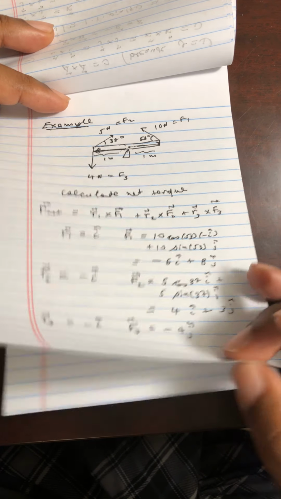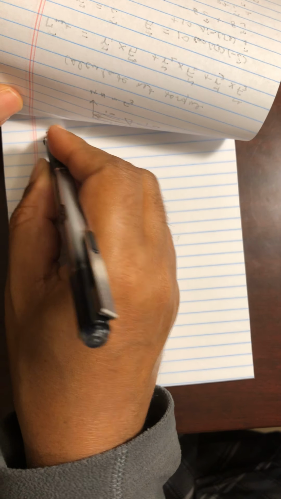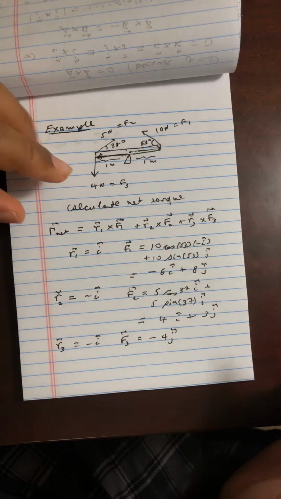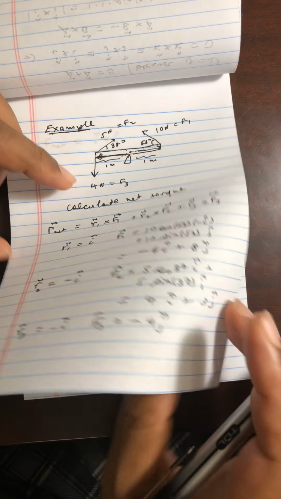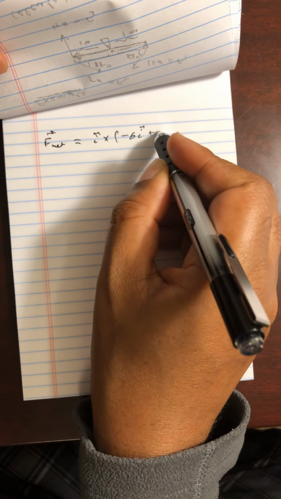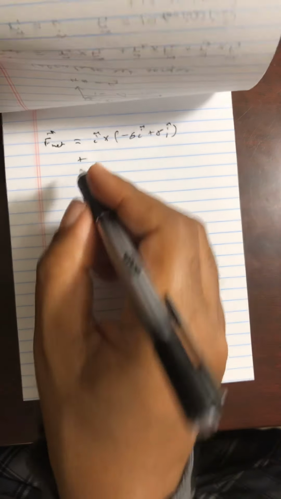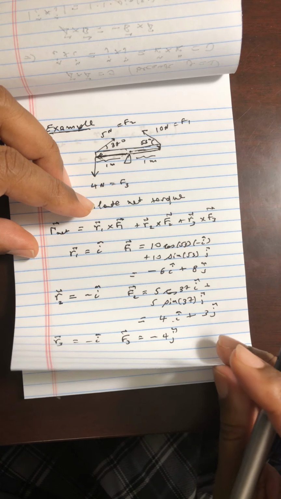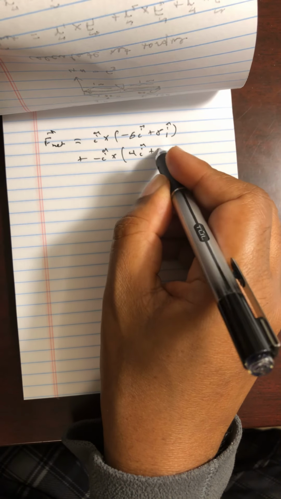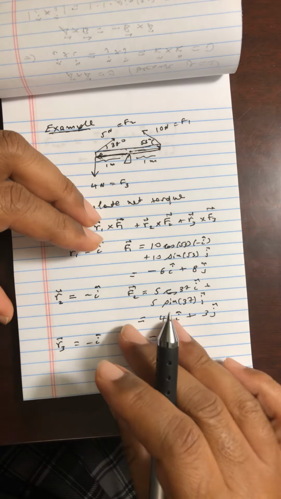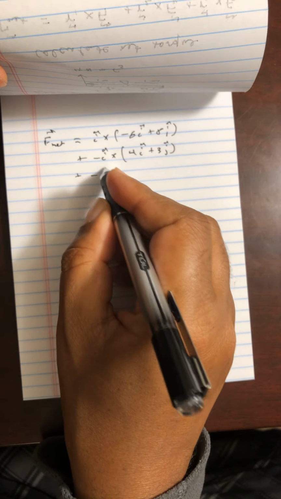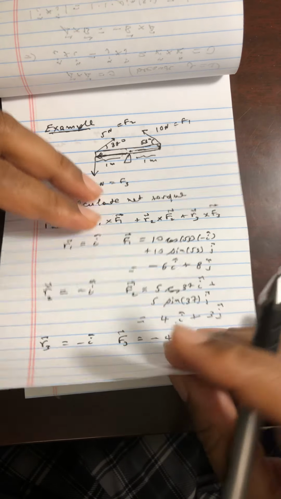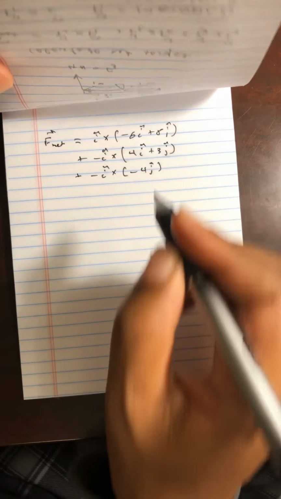So the net torque equals R1, which is I, crossed with F1, that's negative 6 in the I plus 8 in the J, plus R2 is negative I, crossed with F2, F2 is 4 in the I plus 3 in the J, and then we have R3 is also negative I, crossed with the force, which is negative 4J. That's all we have to do to calculate the torque.